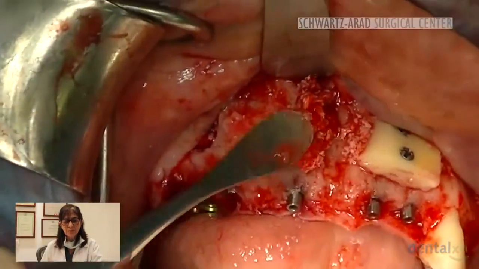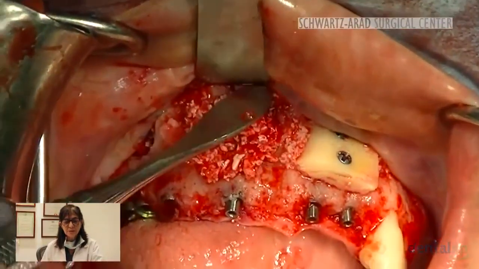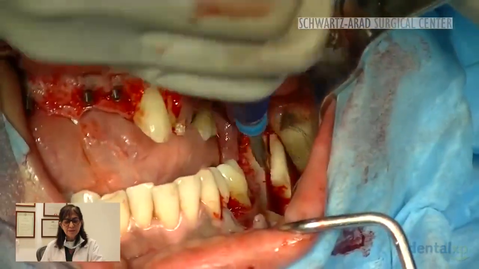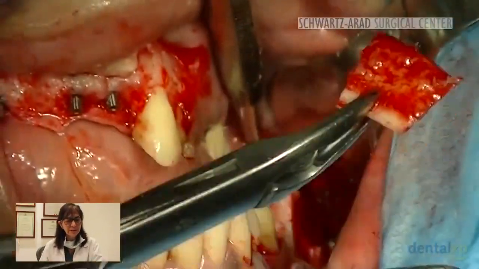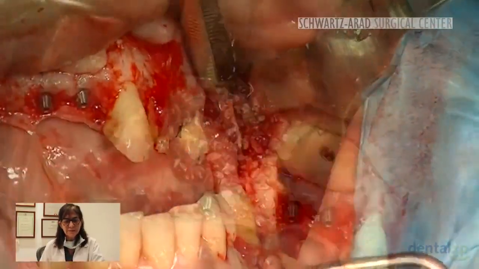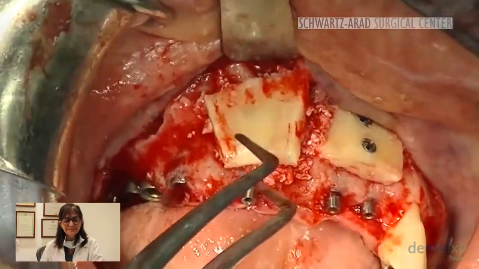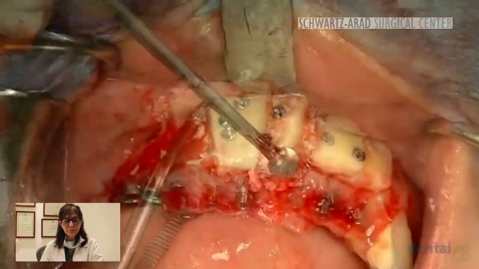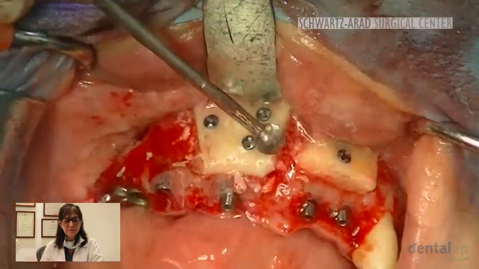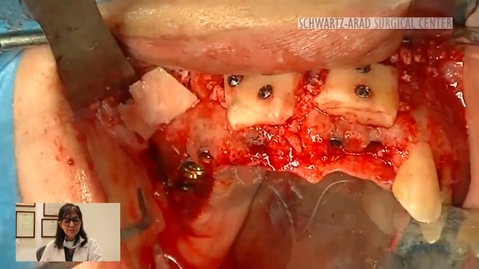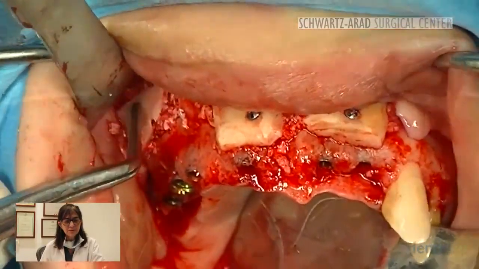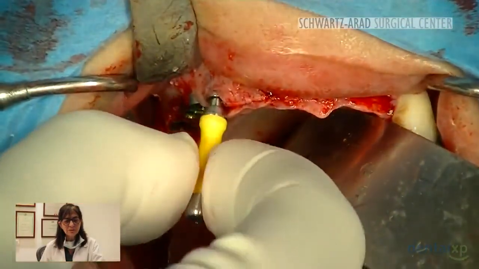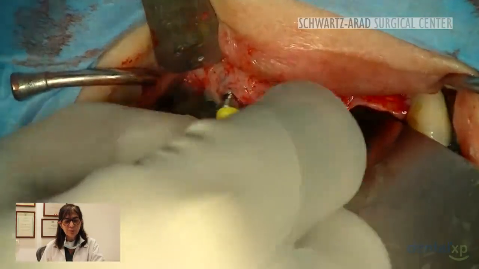So I use the bone substitute mixed with platelet-rich plasma, and then I harvest the second block and use it for the right maxilla, and then fix it with a few 1.5 self-tapping screws, and then I use the window to close the lateral opening.